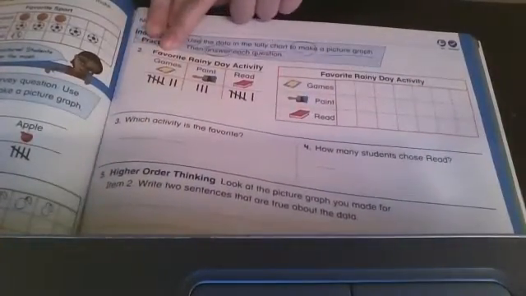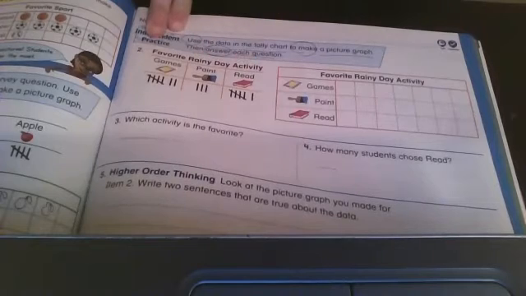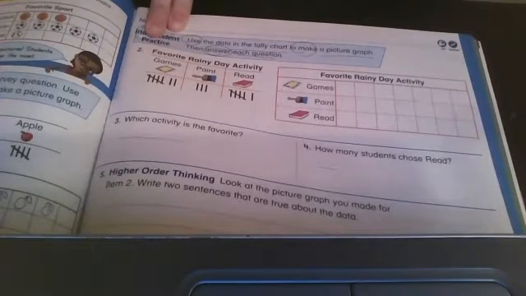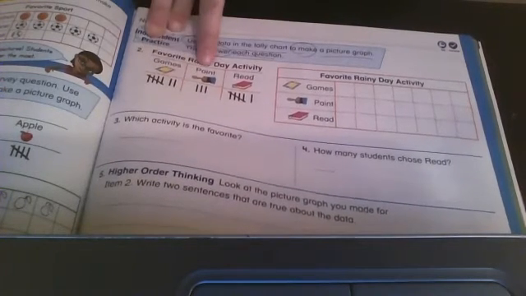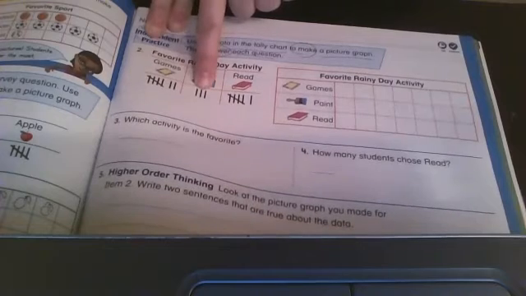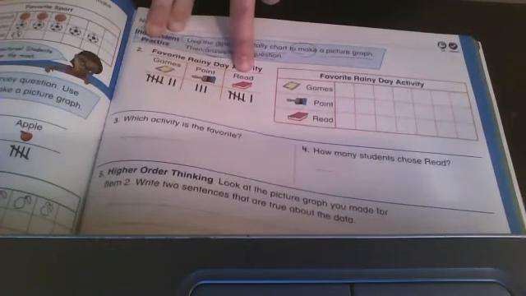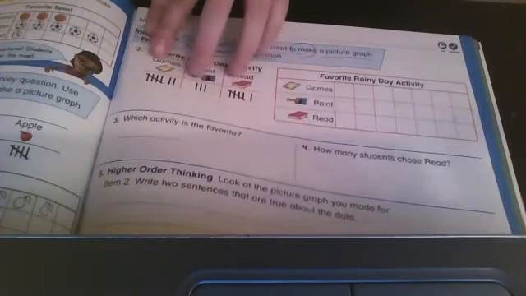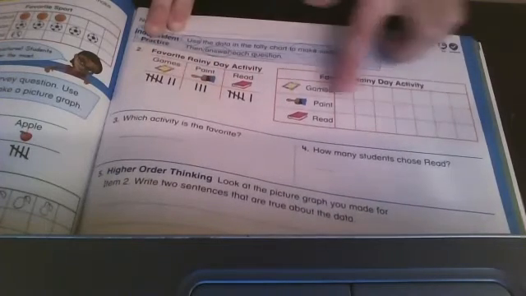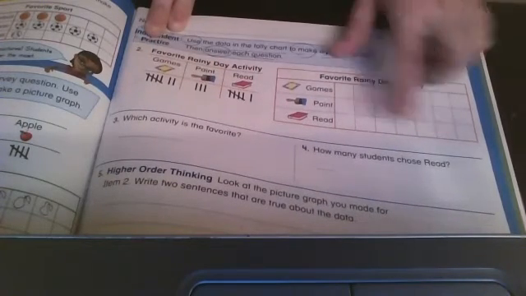You can see the title is Favorite Rainy Day Activity. So this time they asked children what their favorite rainy day activities were, and they had a choice of games. So you can see how many chose games. Paint, that's how many chose paint. And to read, and that's how many chose to read. So you're going to take this data and you're going to fill in the picture graph to match.